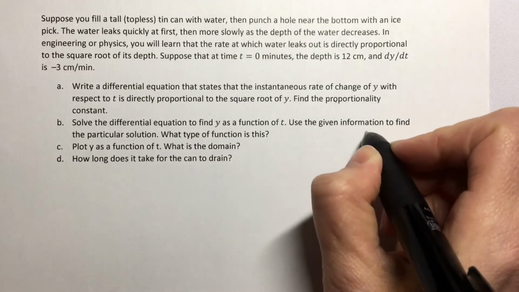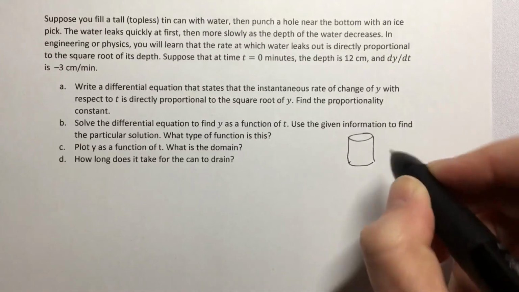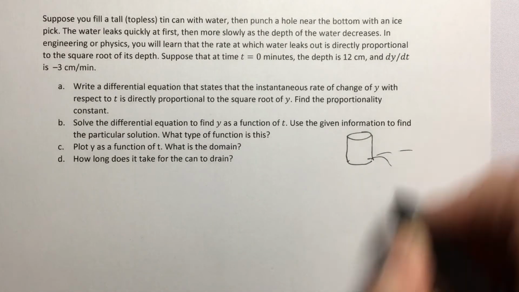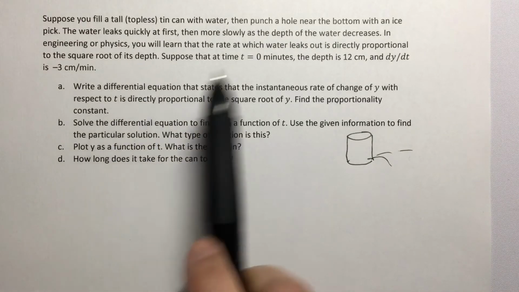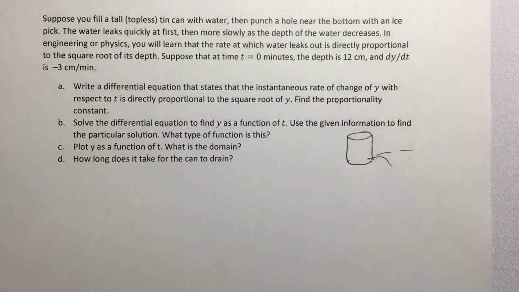The water leaks quickly at first, then more slowly as the depth of the water decreases. So if we have our can here and we fill it with water, and then we poke a hole in it, and then the water comes spurting out. Fancy drawing. Okay, so in engineering or physics, you will learn that the rate at which water leaks out is directly proportional to the square root of its depth.